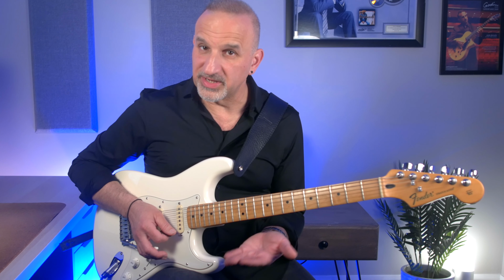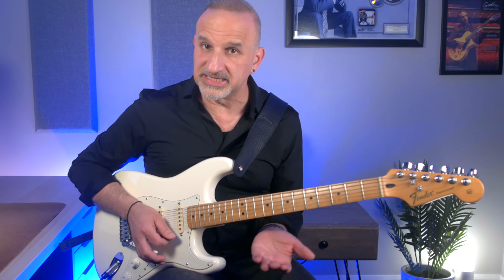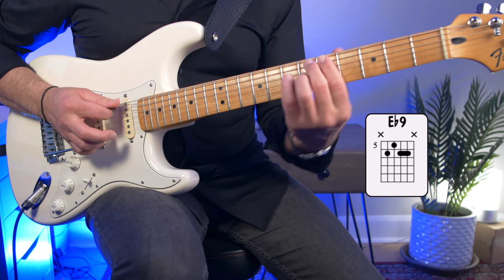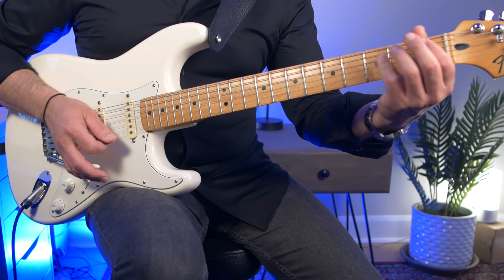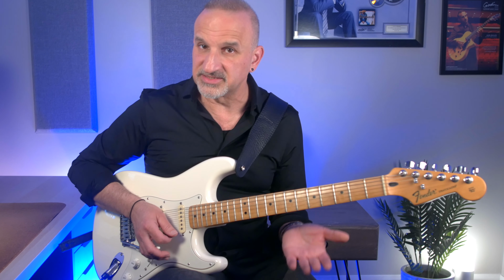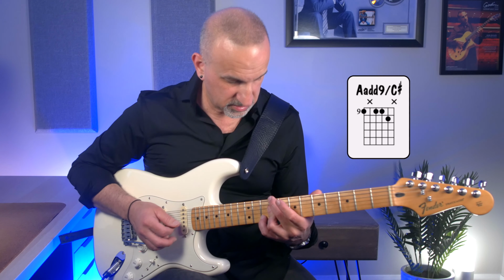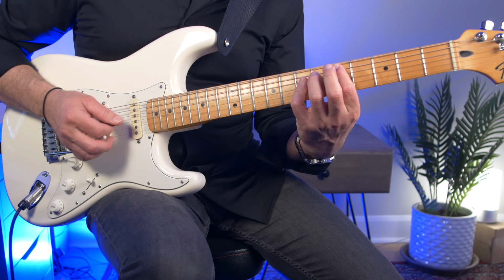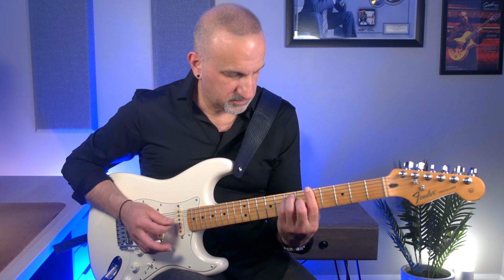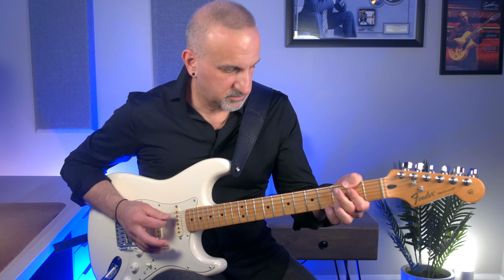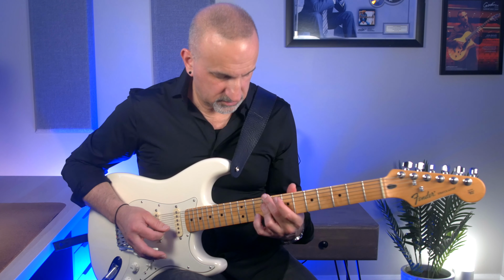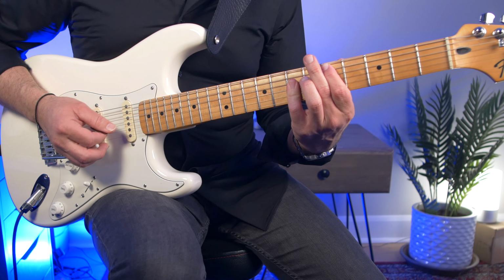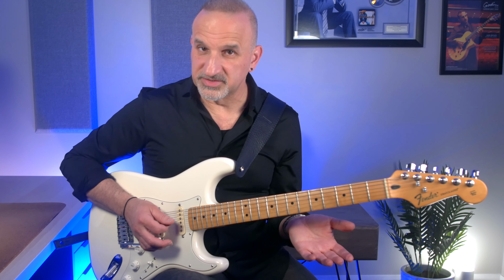We can also play the tritone sub on the way down chromatically. That would be E flat 7. Here I'll play it as E flat 9. The Steely Dan chord could be used as well, here as an A add 9 over C sharp. You can also use this voicing for the same chord.